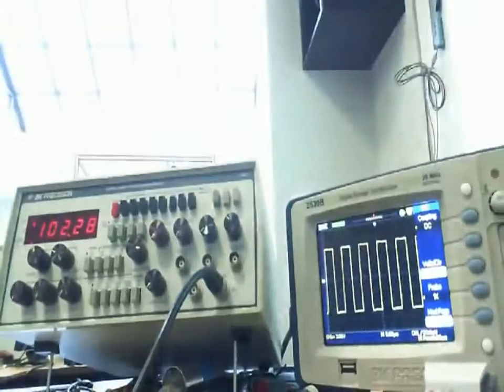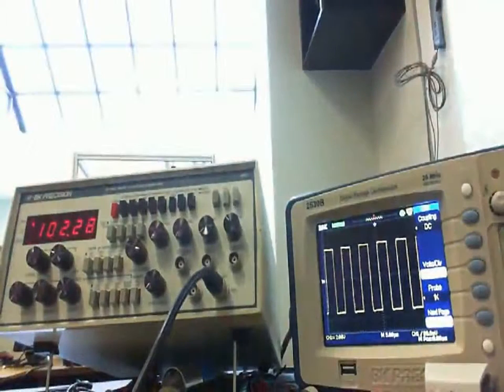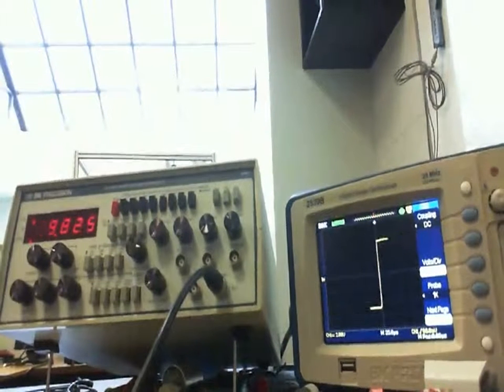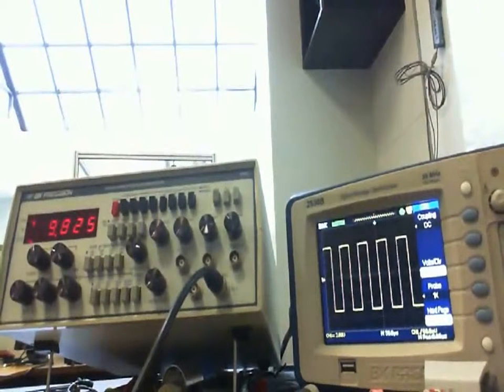So this would be an example of a subscript. So what's my meter going to show me? So that's what's actually there.